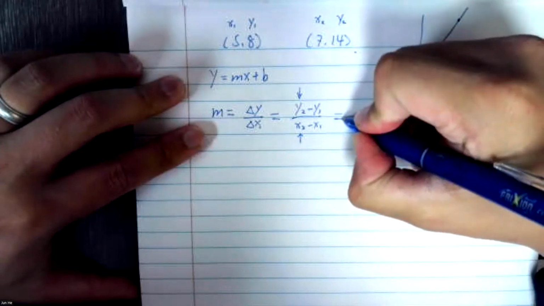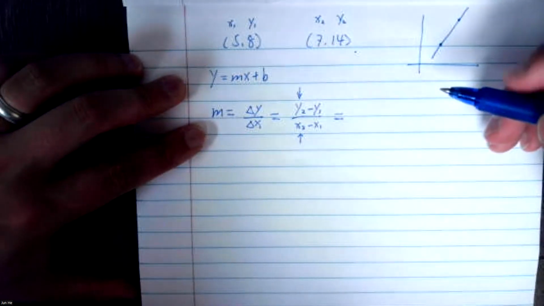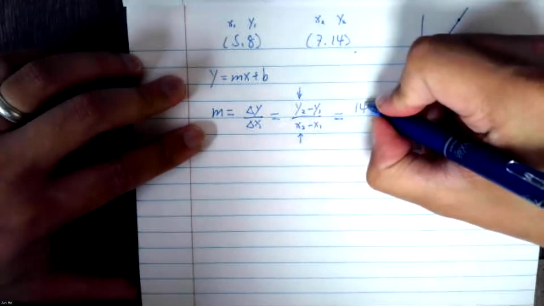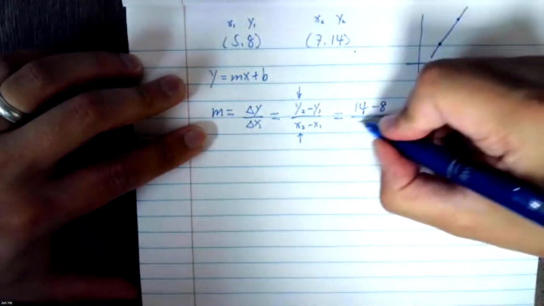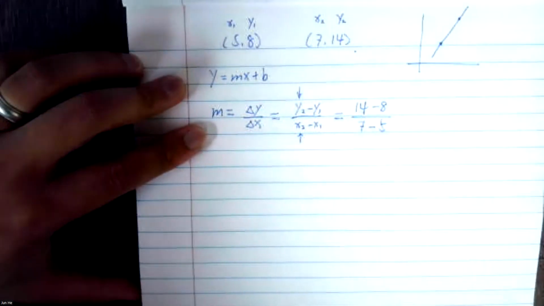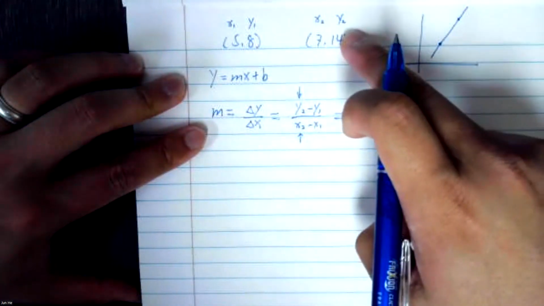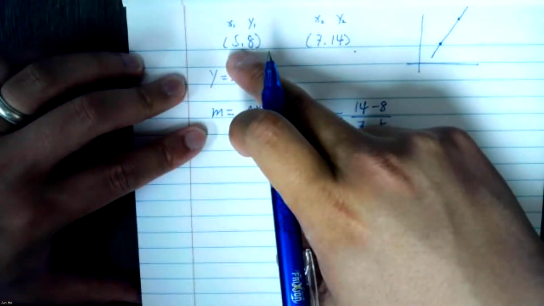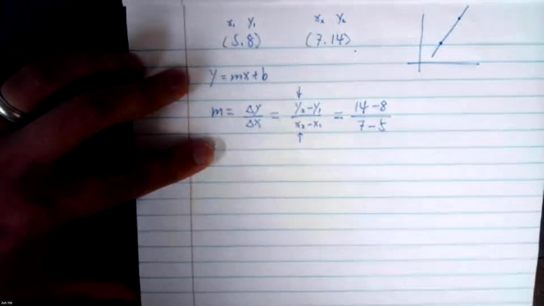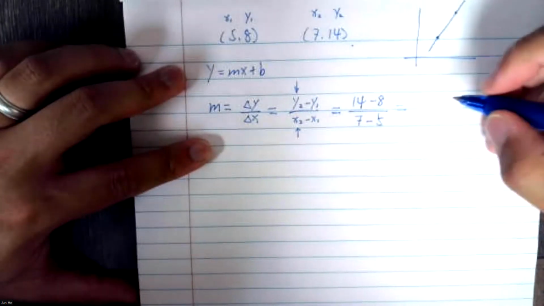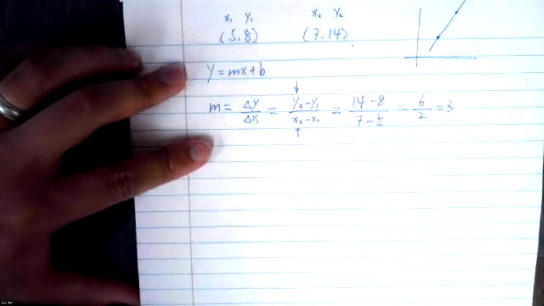So here we just plug those values into this formula. We have y2 is 14, y1 is 8, x2 is 7, x1 is 5. The reason why I use y2 minus y1 is because I see the value of the second one is greater than the value of the first one, so that I can avoid a lot of negative signs. Just want to make it simple to avoid mistakes. So 14 minus 8 is 6. 7 minus 5 is 2. So the slope is 3.